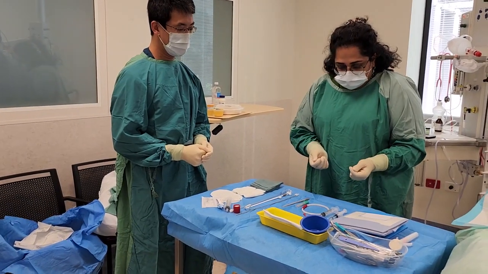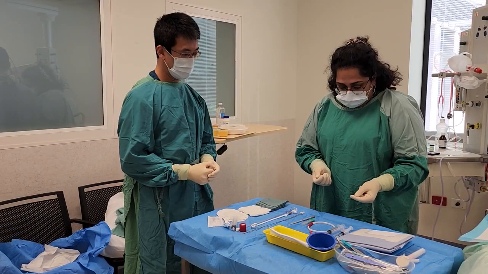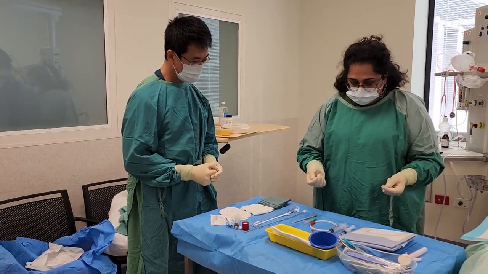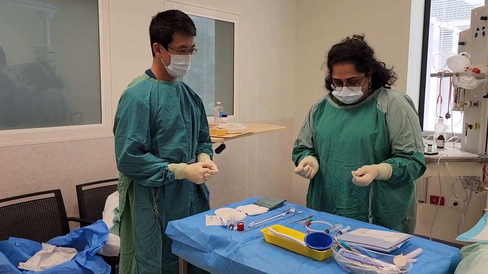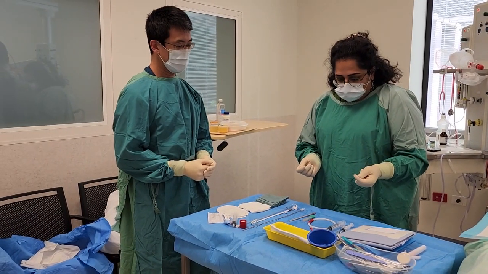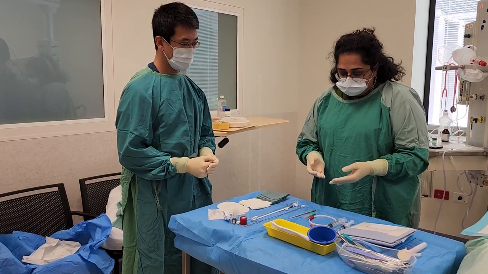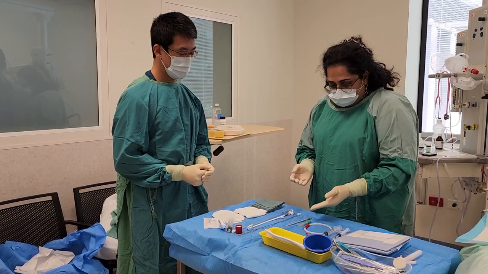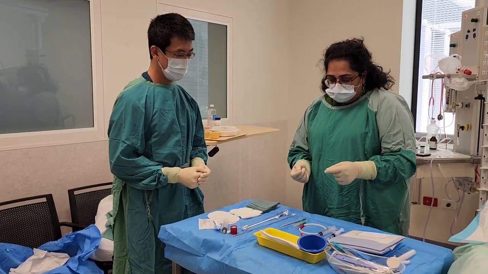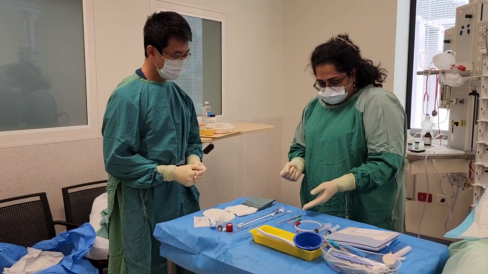After confirmation, we will remove the syringe and I will put the guide wire through the 18 gauge needle. Once the guide wire is in place, I will remove the needle while the guide wire is still under the skin and in the correct pleural space. We'll use a little bit of a scalpel to open the skin up a little more and dilate it with this 14 gauge dilator.